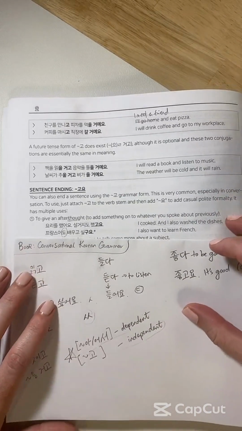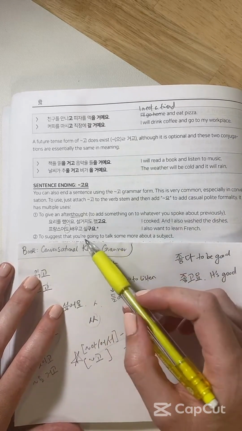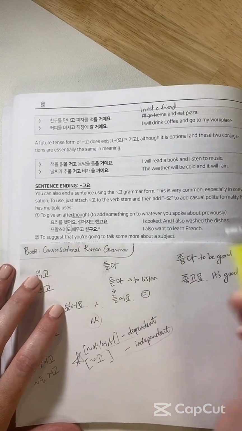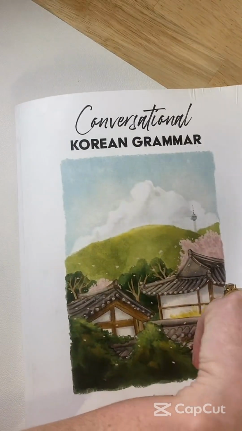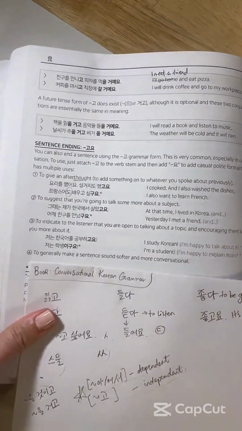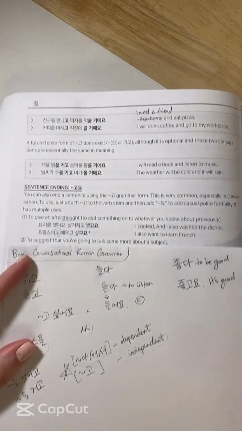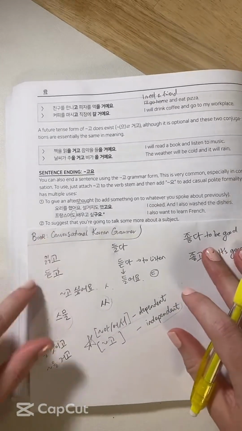Okay, so another way that 고요 is used is to suggest that you're going to talk more about some subject. This book is Conversational Korean Grammar. Okay, so it suggests that you're going to talk more about a subject.